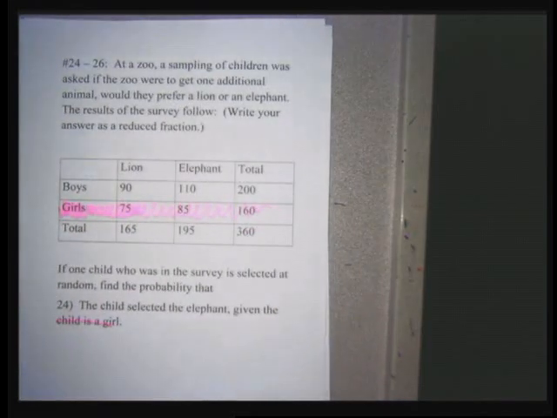This should say 24 to 25. It shouldn't say 24 to 26. Fix that.